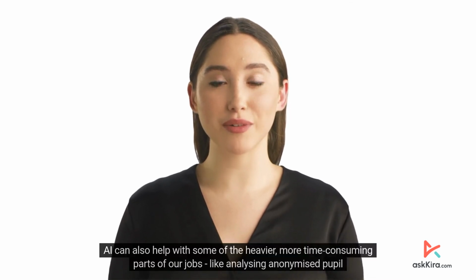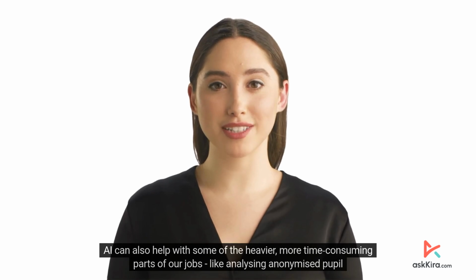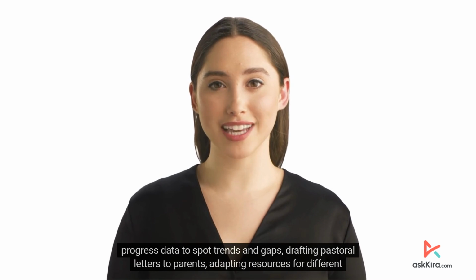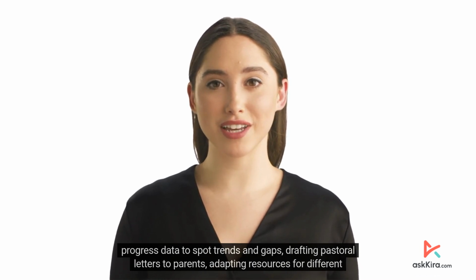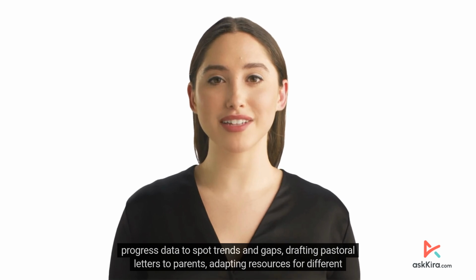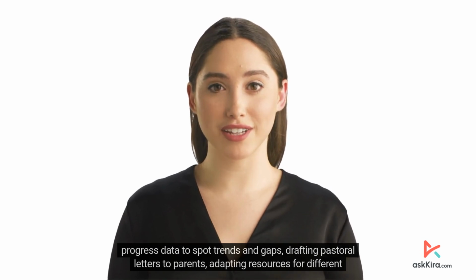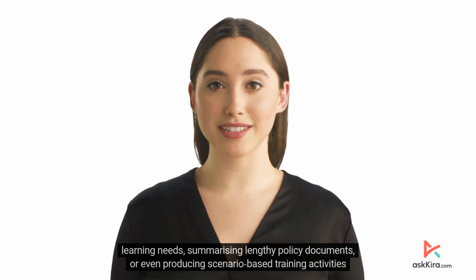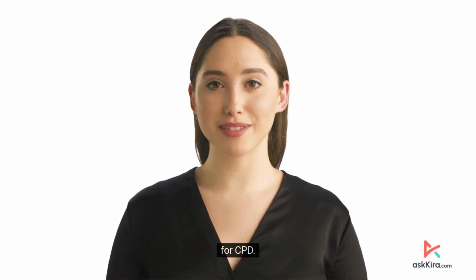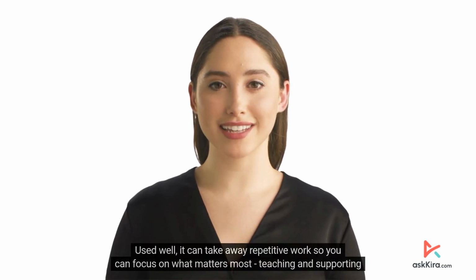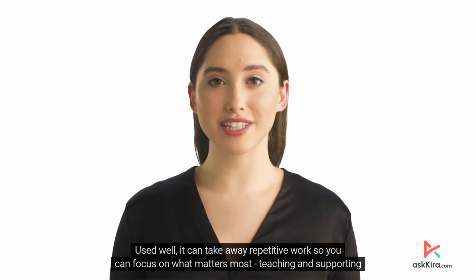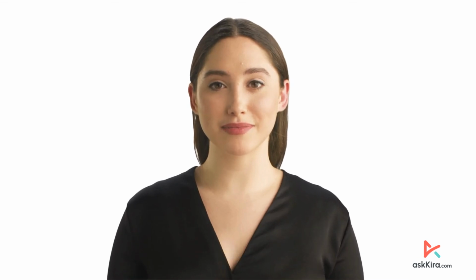AI can also help with some of the heavier, more time-consuming parts of our jobs, like analysing anonymised pupil progress data to spot trends and gaps, drafting pastoral letters to parents, adapting resources for different learning needs, summarising lengthy policy documents, or even producing scenario-based training activities for CPD. Used well, it can take away repetitive work so you can focus on what matters most: teaching and supporting pupils.